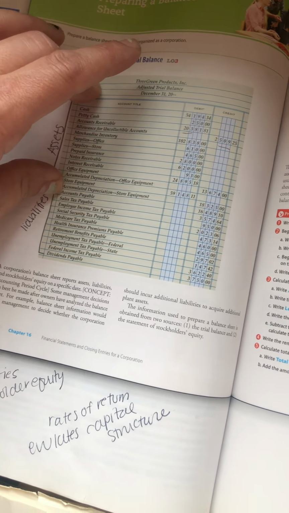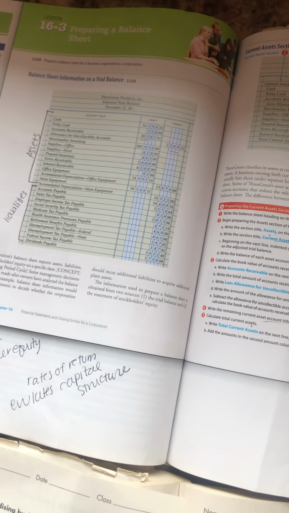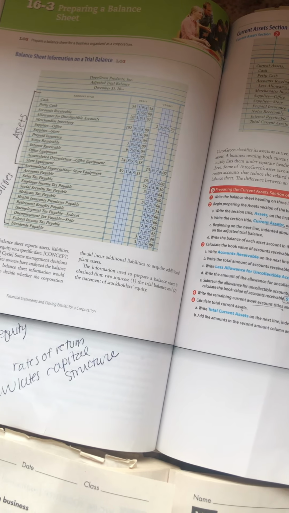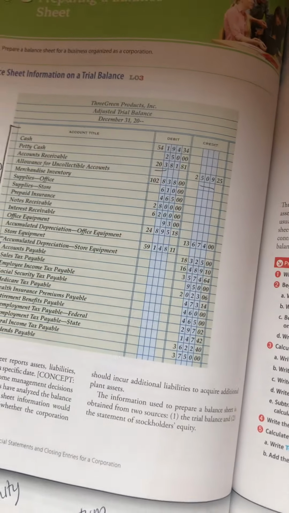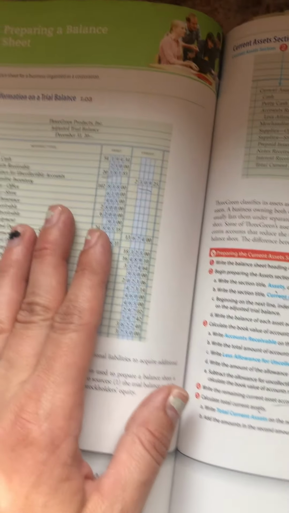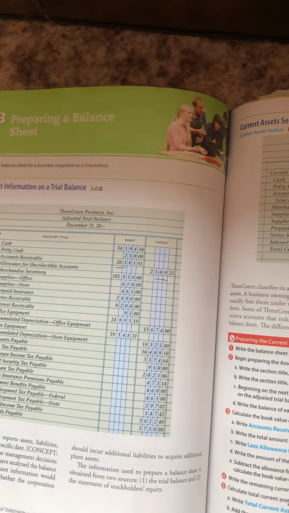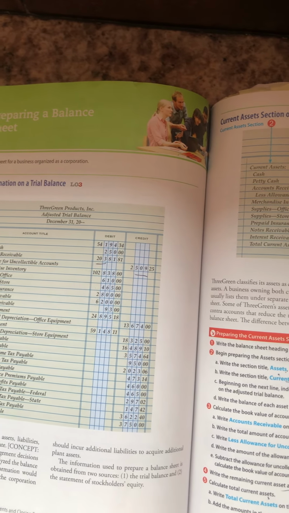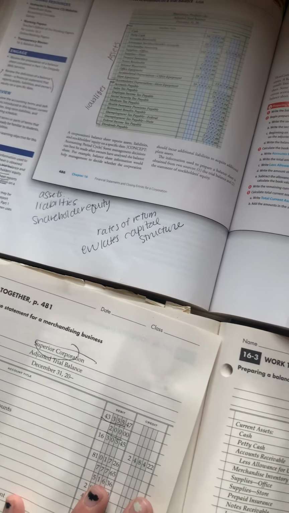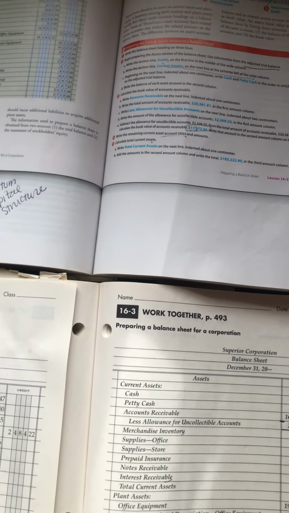You need two things to create your balance sheet. You need your income statement and your stockholder equity statement. So the last two statements that we prepared, we now use to create the balance sheet. Balance sheet, it reports the financial condition of the corporation, and it evaluates their rates of return and their capital structure and compares their liabilities, so like what they owe compared to what they have, their assets.